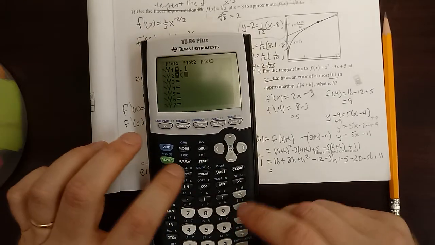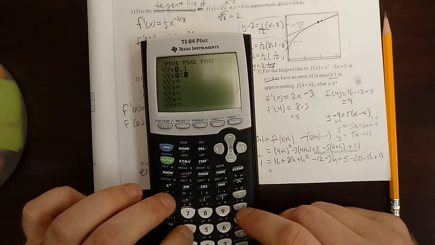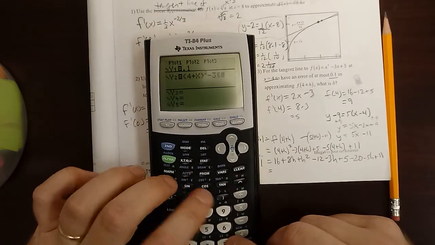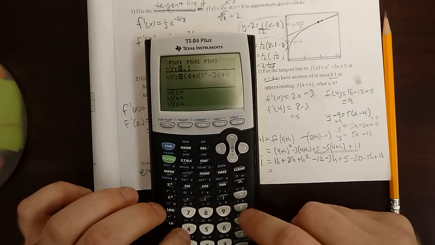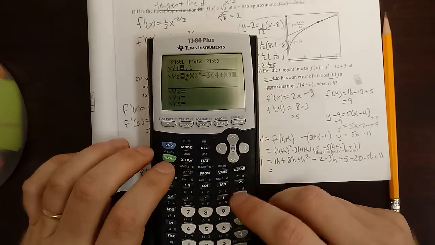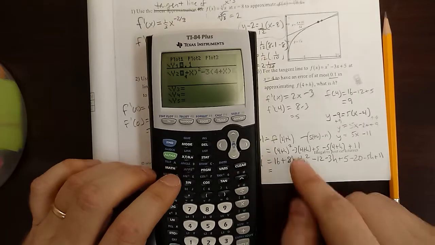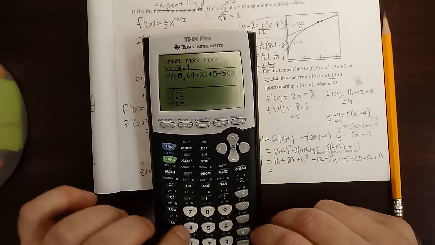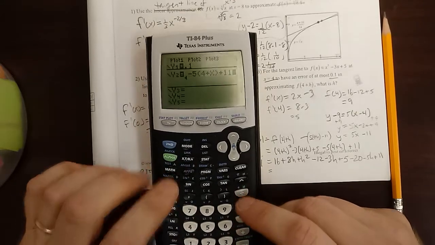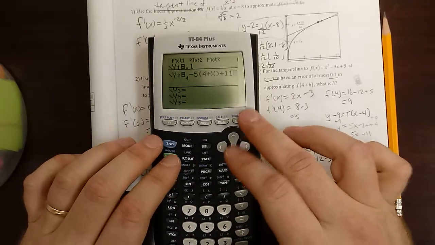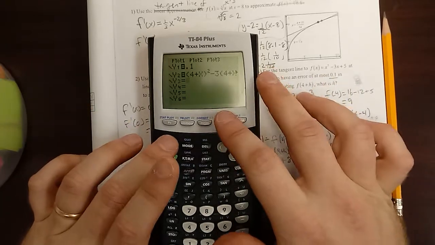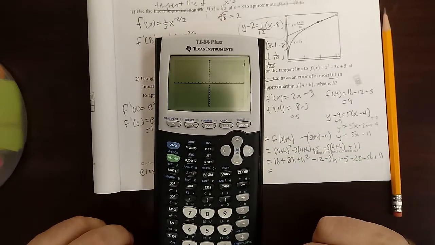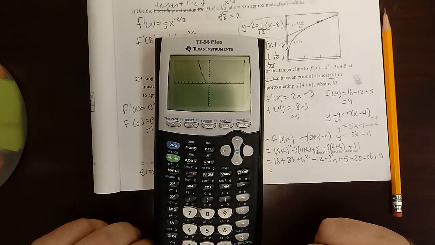Then I'm going to do 4 plus x squared minus 3(4 plus x) plus 5 minus 5(4 plus x) plus 11. I can take this now and have my calculator find their intersection point using second calc intersect. This is a much more reasonable way for me to do this problem.